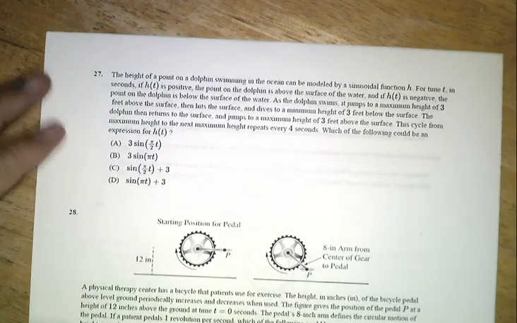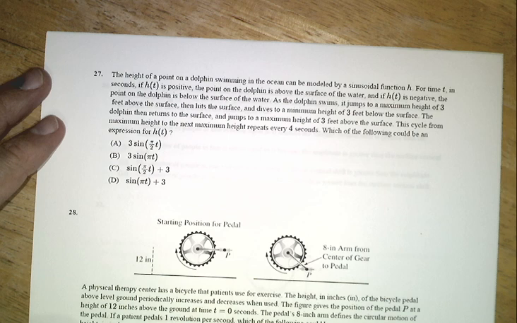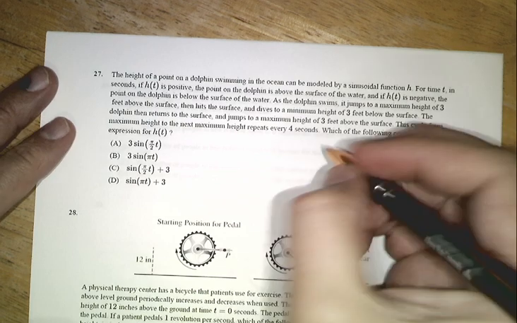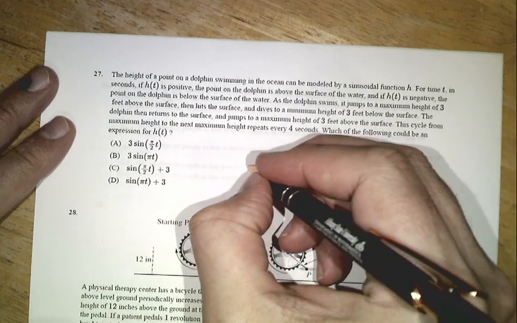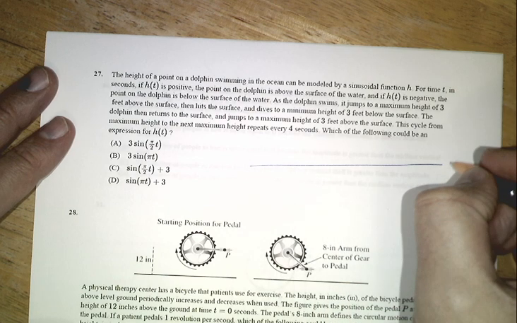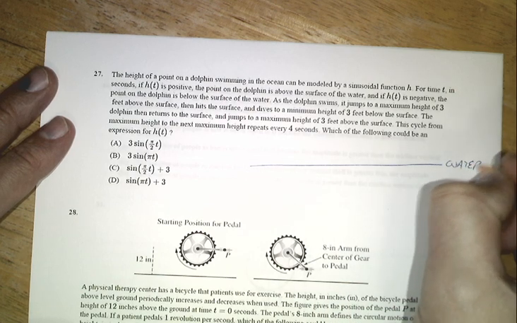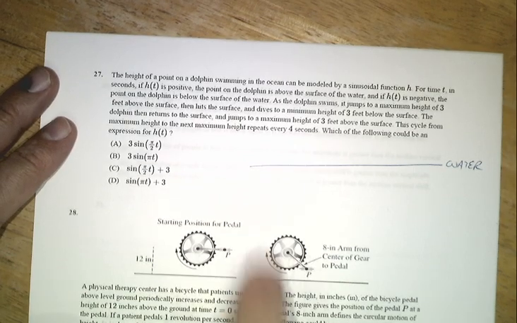Okay, 27. The height of a point on a dolphin swimming in the ocean can be modeled by a sinusoidal function h. It's a very mathematically focused dolphin. For the time t in seconds, if h of t is positive, the point of the dolphin is above the surface. And if it's negative, it is under the water. So the x-axis is the water. That's all we know.